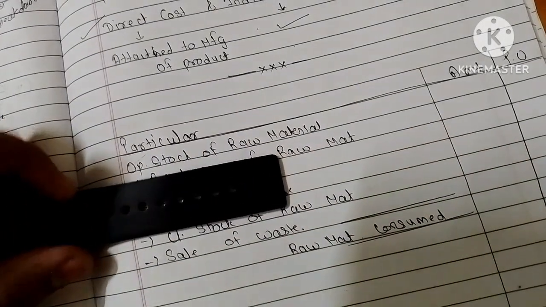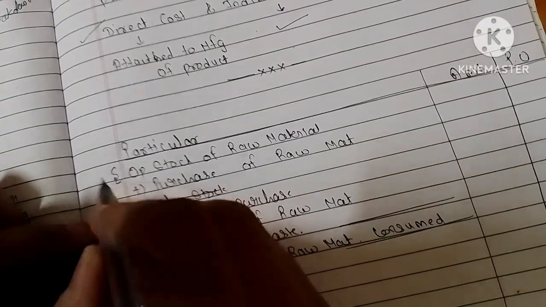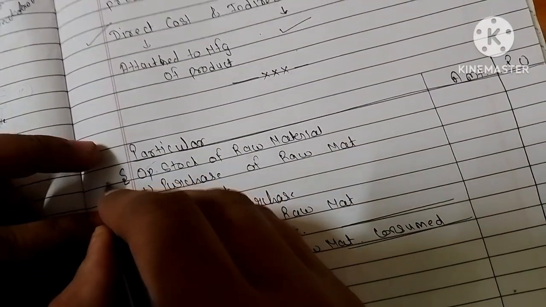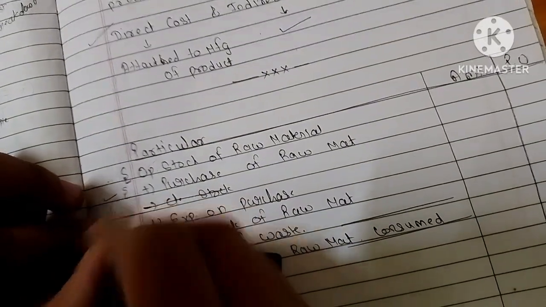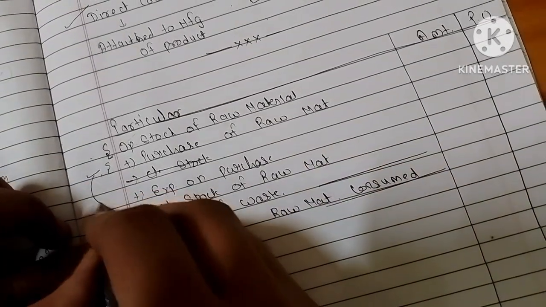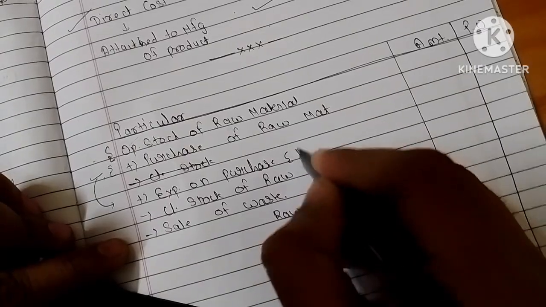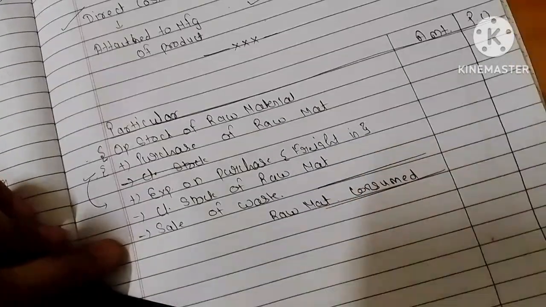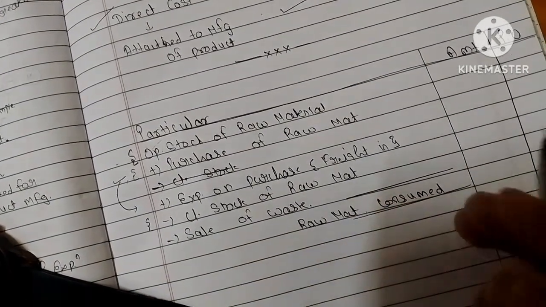So what will you do? You will store these things, the raw material. Whatever opening stock of raw material you have, you will include in the cost sheet. More you will purchase. Then expenses on purchase: what is this? If you transport it, you will have transportation cost, let's say freight-in cost you will have incurred, and closing stock of raw material will be removed.